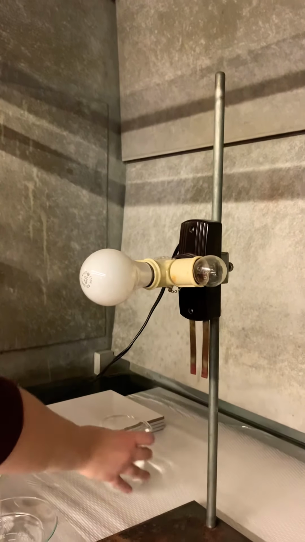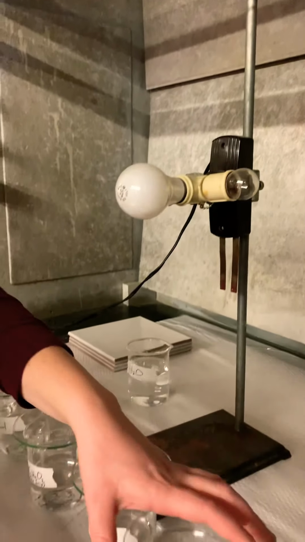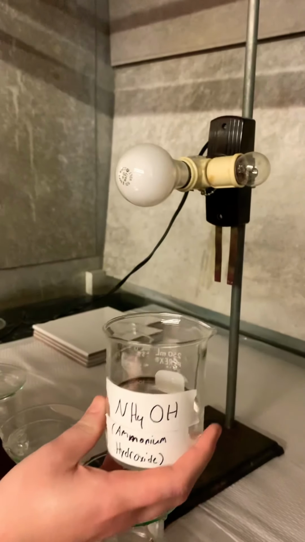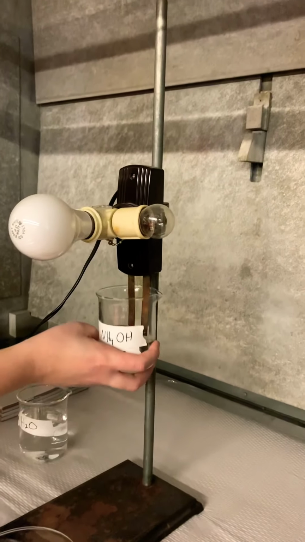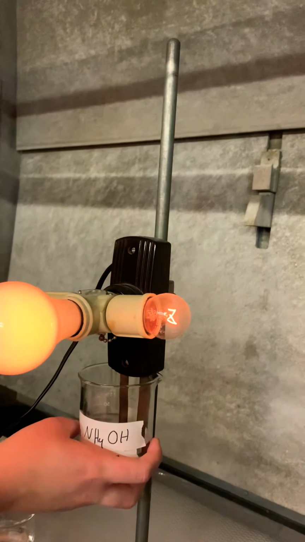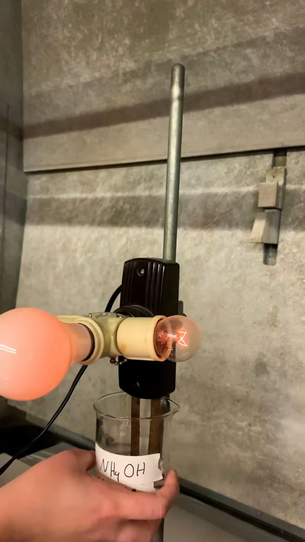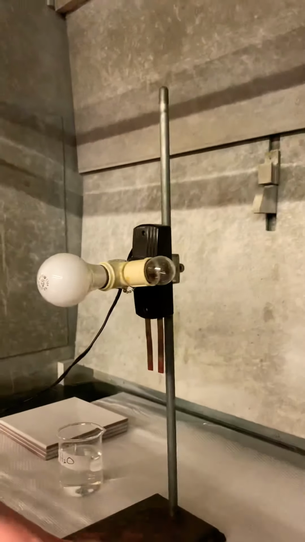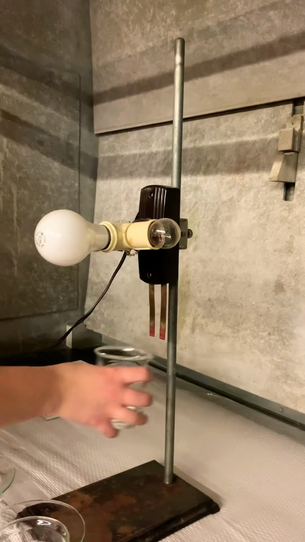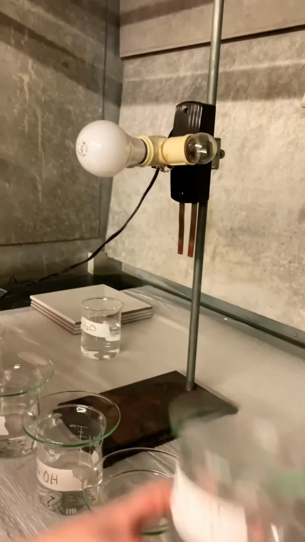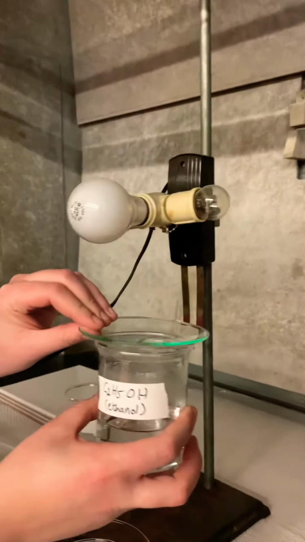Take it off. Next one, ammonium hydroxide. Let's see. Okay, so that's not as bright. It's a little bit brighter than the acetic acid, but still pretty dim. And finally, we have ethanol, C2H5OH.